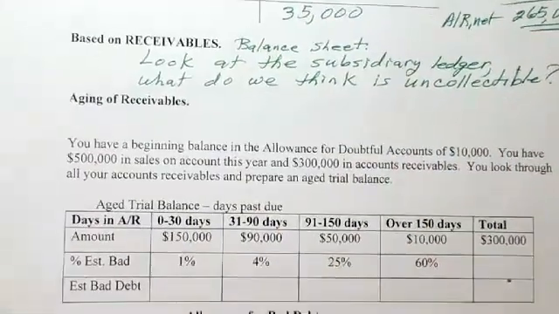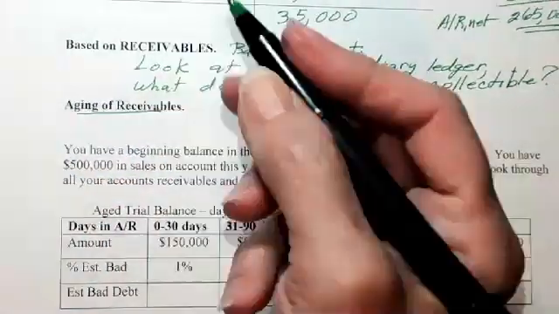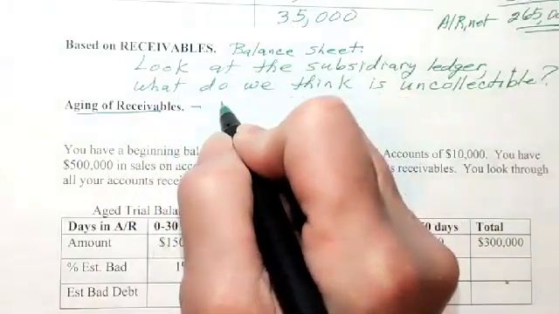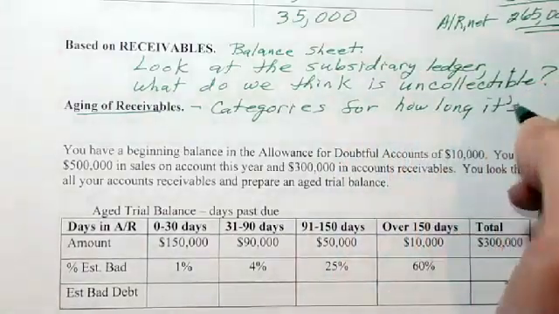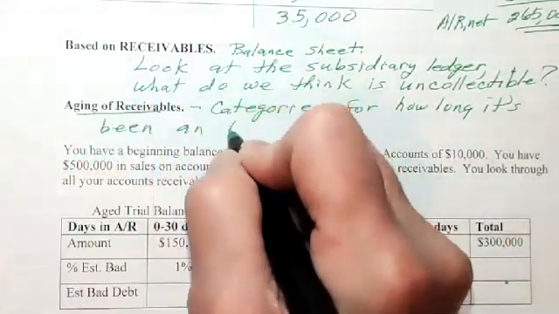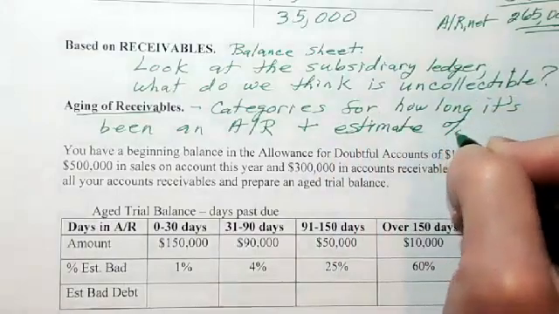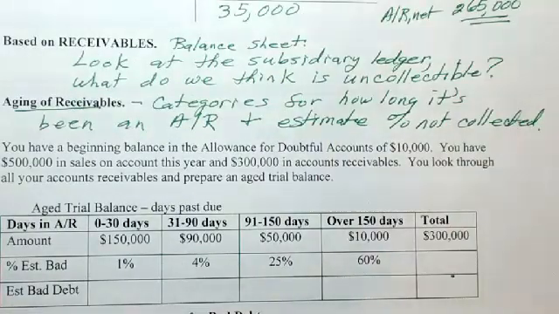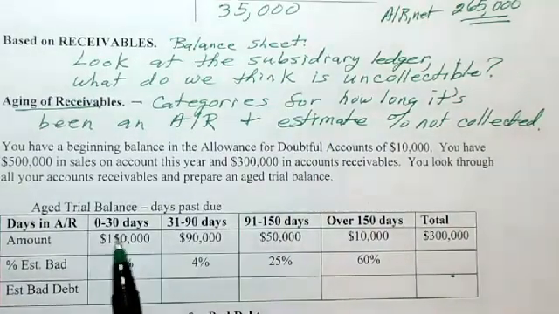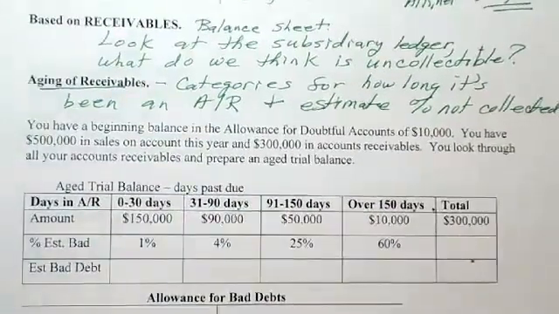What we usually do is just come up with some general rules, and we do what's called an aging of the receivables. And that means you set up categories for how long it's been an account receivable. And again, we're going to just estimate the percentage not collected. Assuming you have like 2/10 net 30, most people will pay in the 30 days. Once you get out to 2, 3, 4 months, those are more likely to default. That's what we do with the aging.